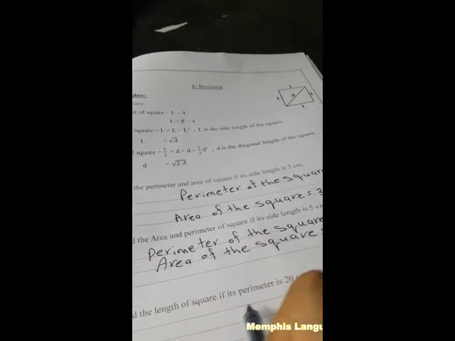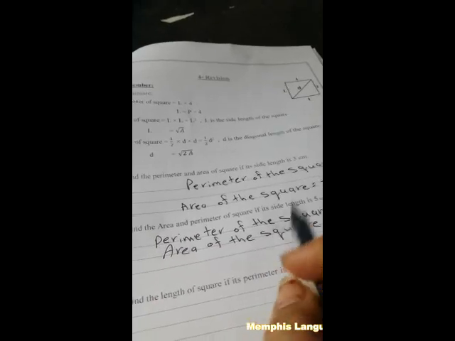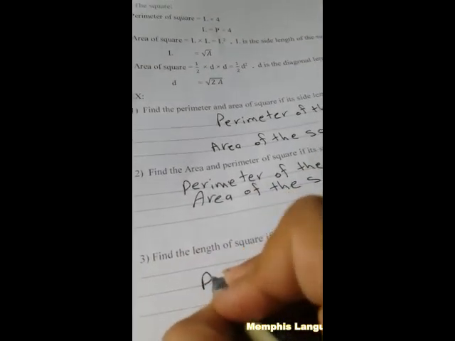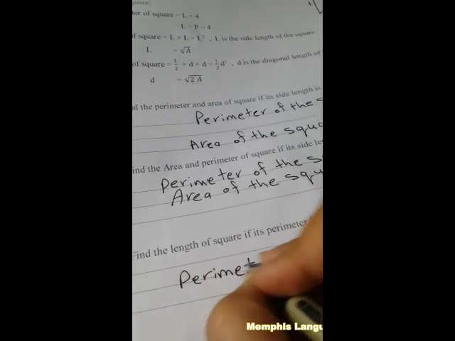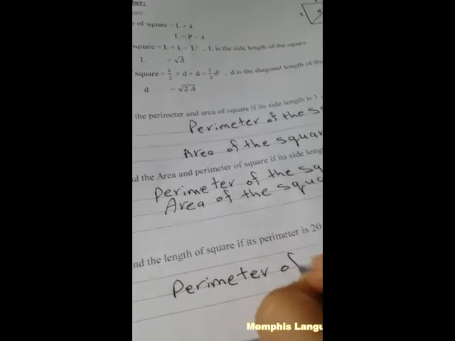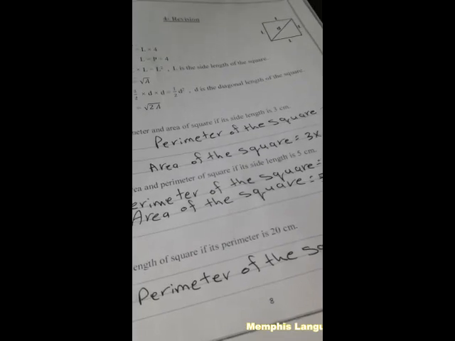Okay, find the side length of the square if its perimeter is 20 centimeters. Now I have the perimeter of the square and I want to find the side length. I will write my rule. Perimeter of the square equals what?